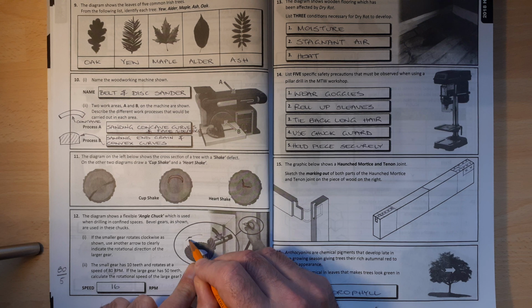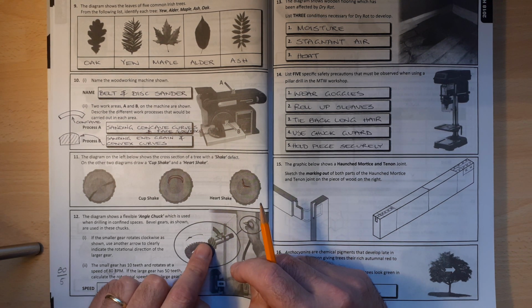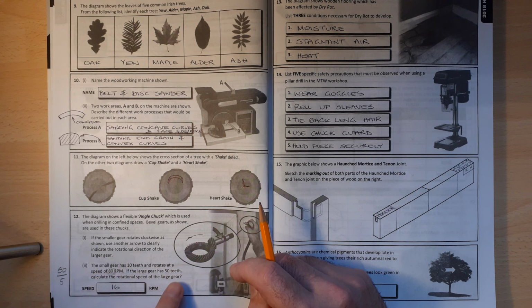I've drawn an arrow to show the direction that the larger gear goes. Now the smaller gear will spin faster than the larger one. So that helps you to sort out part 2.